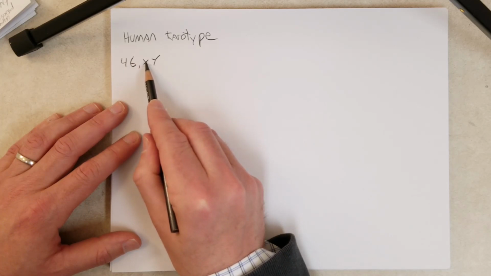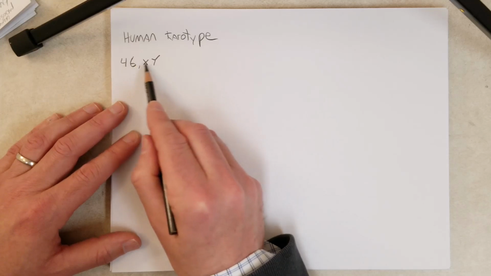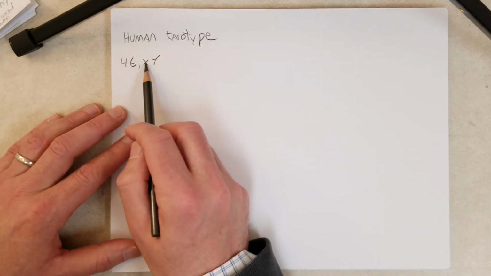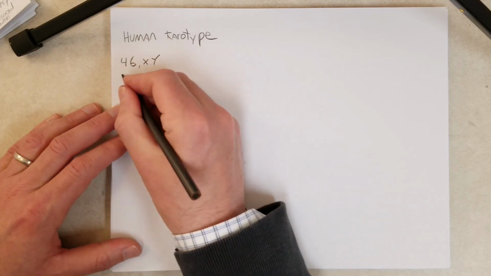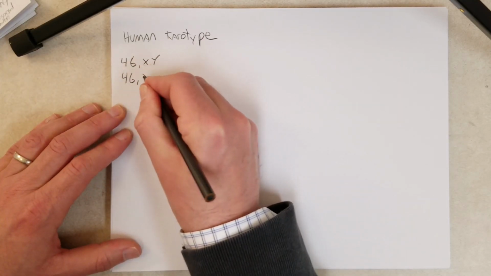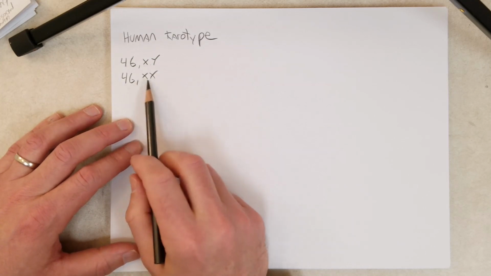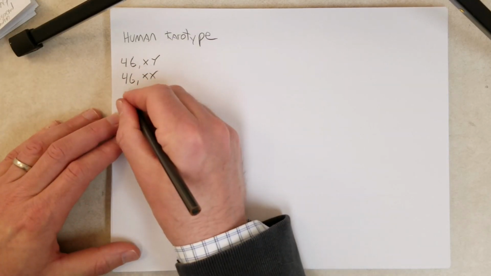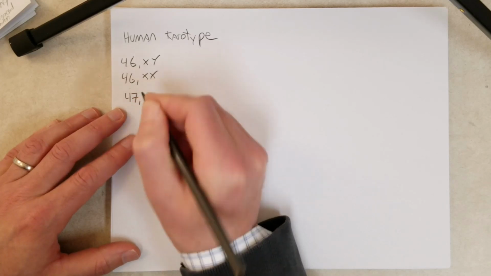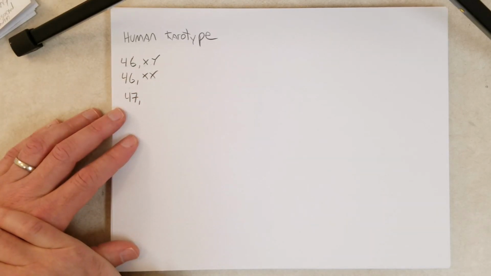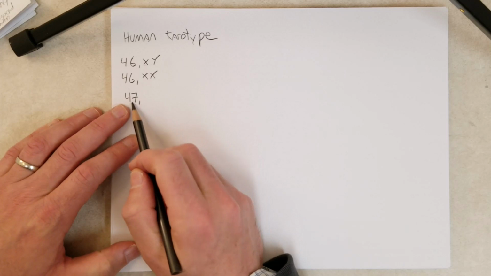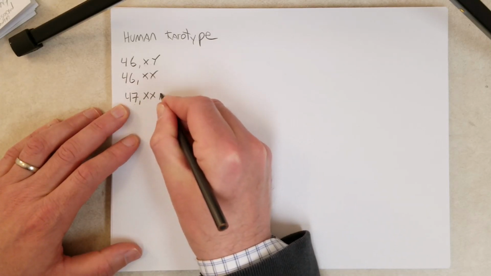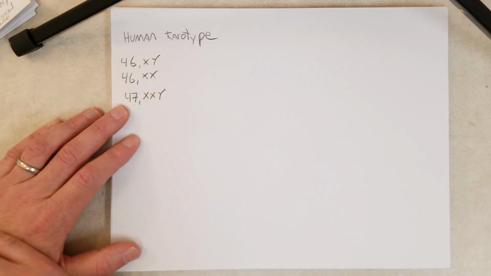So in an individual with 46 chromosomes, and the sex chromosomes are X and Y, we would write it something like that. So we know, okay, 46 chromosomes, individual has an X and a Y chromosome. Now another possibility is 46 with 2 X chromosomes, and we could write it like that. So some relatively common combinations of human karyotypes are 47 with 2 X chromosomes and a Y chromosome.